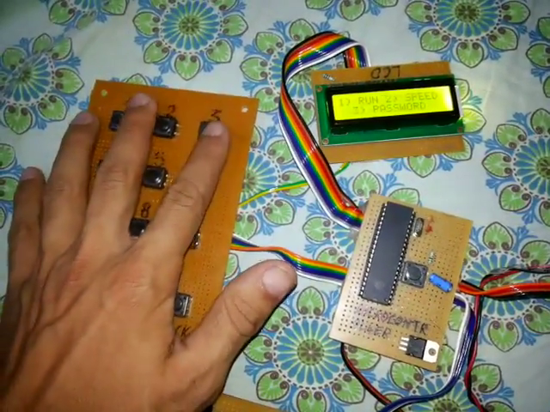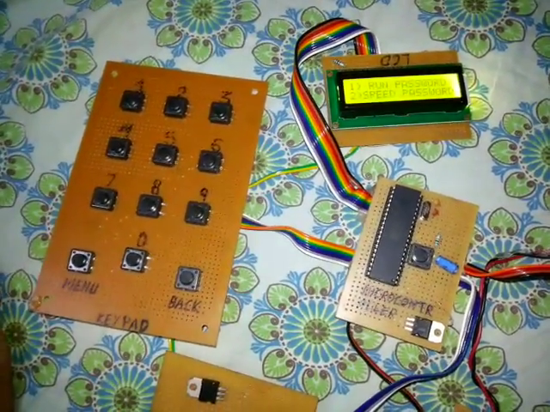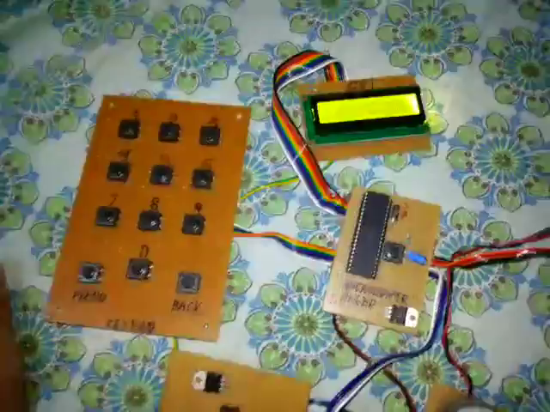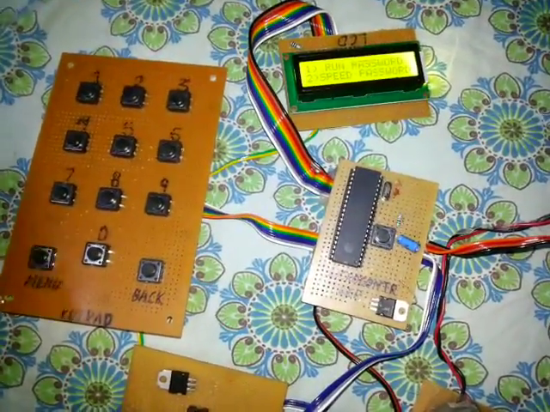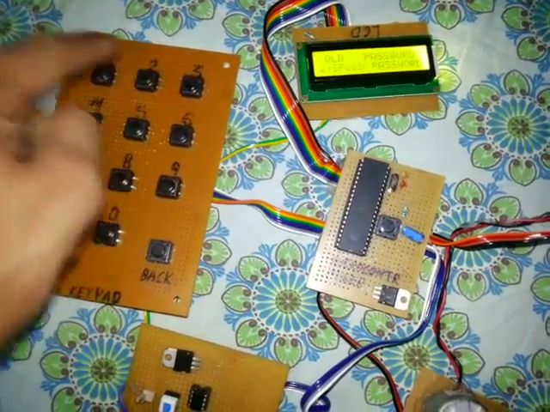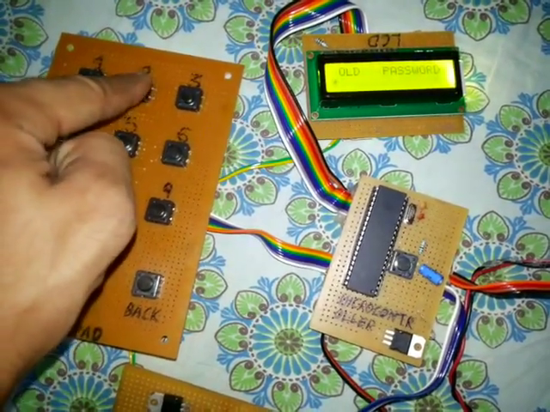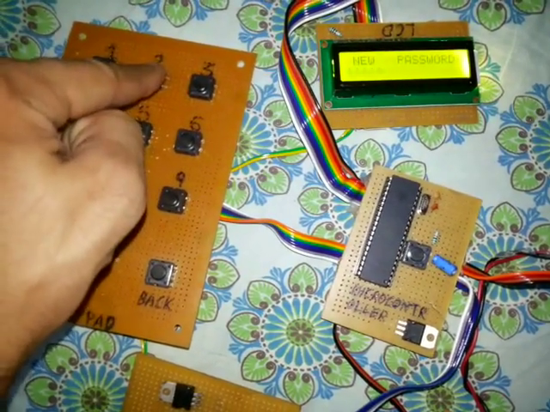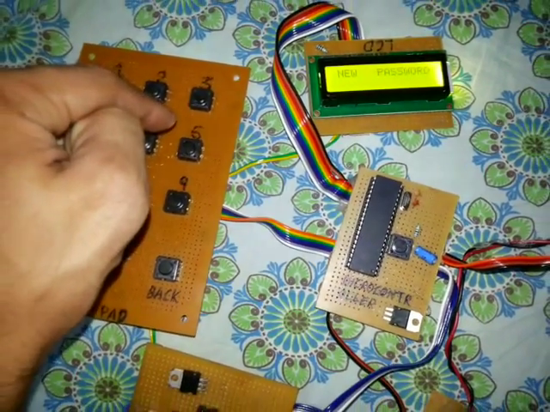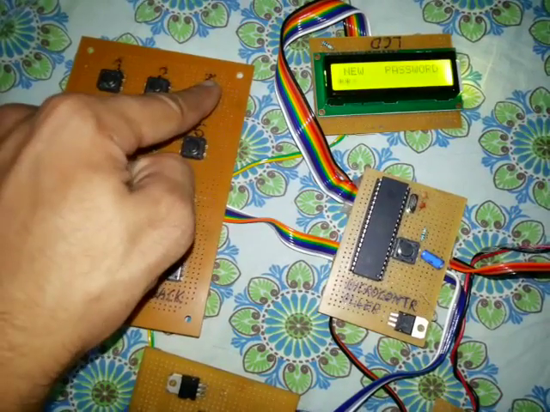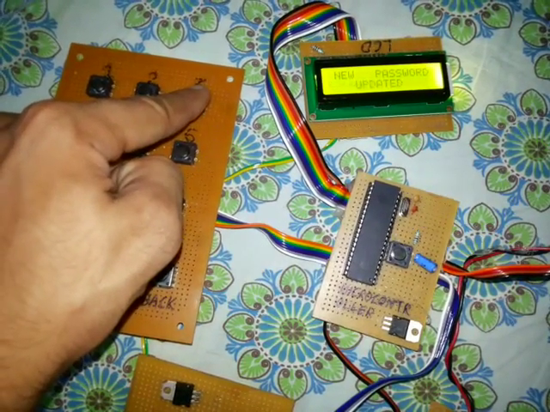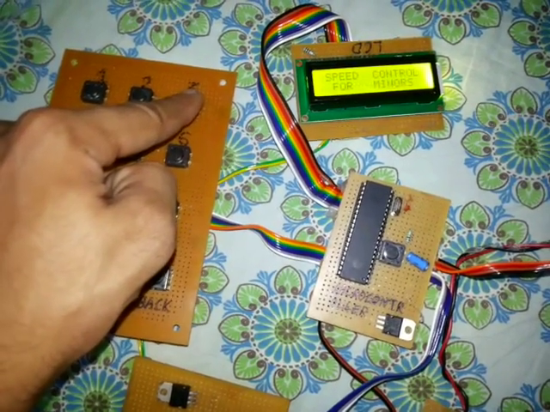First of all, we will go to the password part. It has run password and speed password. There are two different passwords for both. First we'll go to speed password. It will ask the old password. The old password is 22222, and it will ask the new password. We can set it to a different one like 333, and the password is updated.